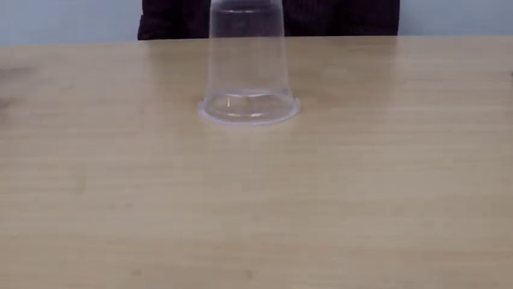Hello. So this is a fun activity of phases of the moon. In this activity, we are going to make a toy or a model which shows us different phases of the moon. For that you will need a plastic cup like this. You can use a paper cup also.